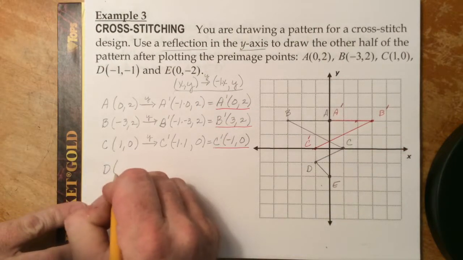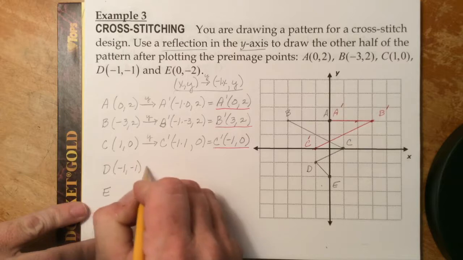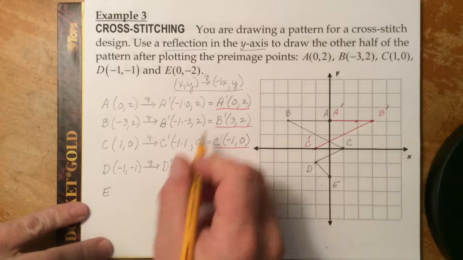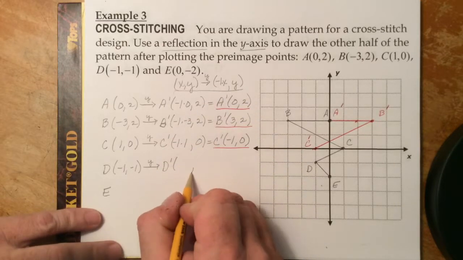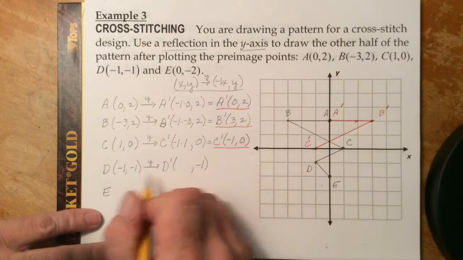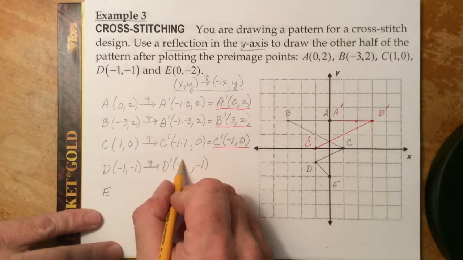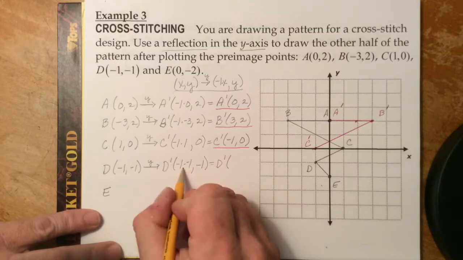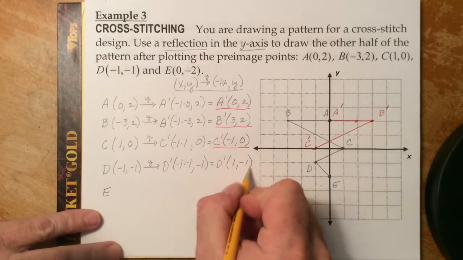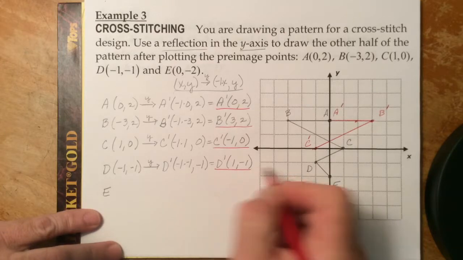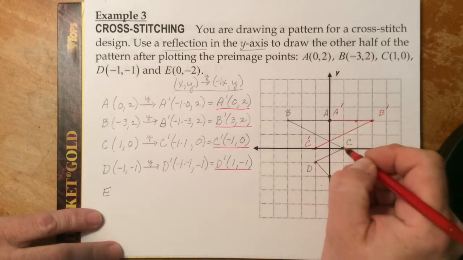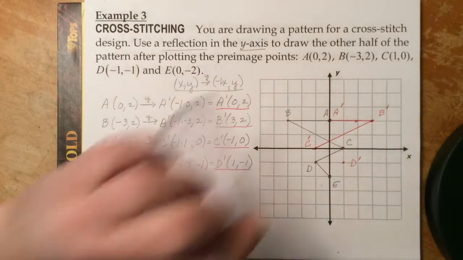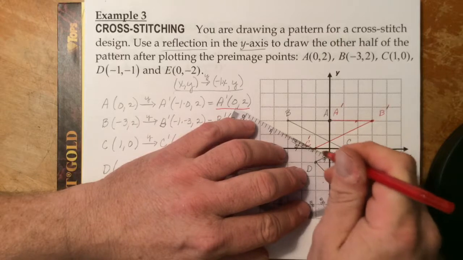for point D was at -1, -1. We reflect across the y-axis, we get D prime using the rule. We leave the y-coordinate by itself, and we multiply the x-coordinate with -1. -1 times -1 is +1, so D prime is at 1, -1. Plotting that point, start at the origin, go to the right 1, and down 1. There's D prime. Connecting C prime to D prime.